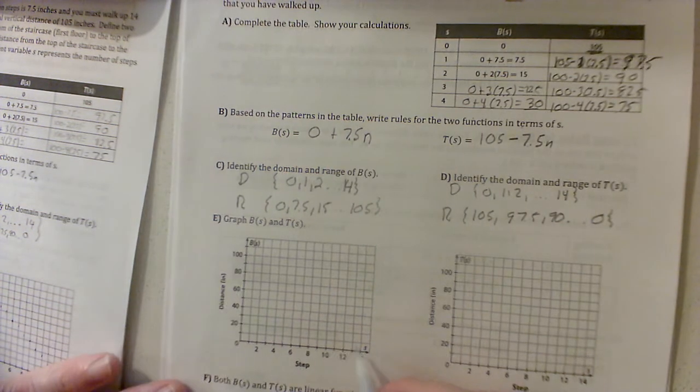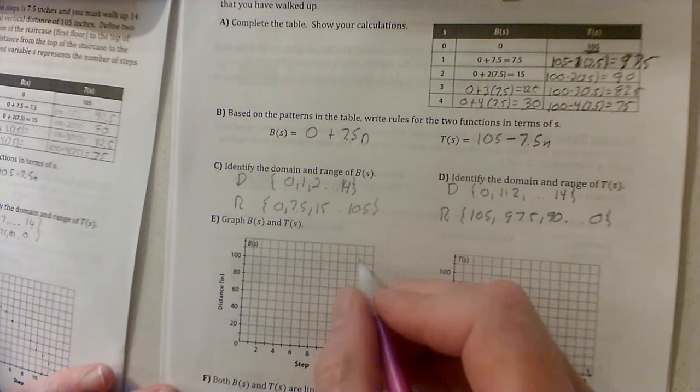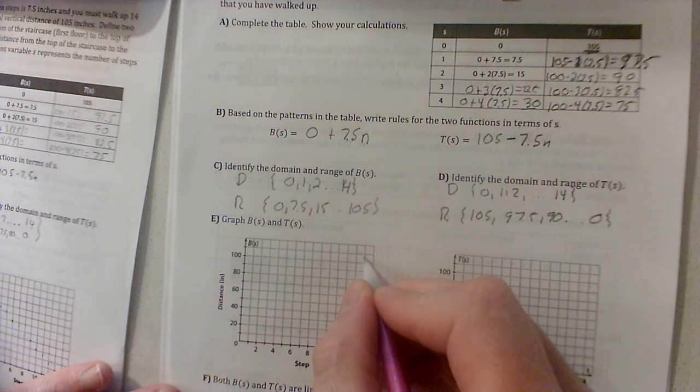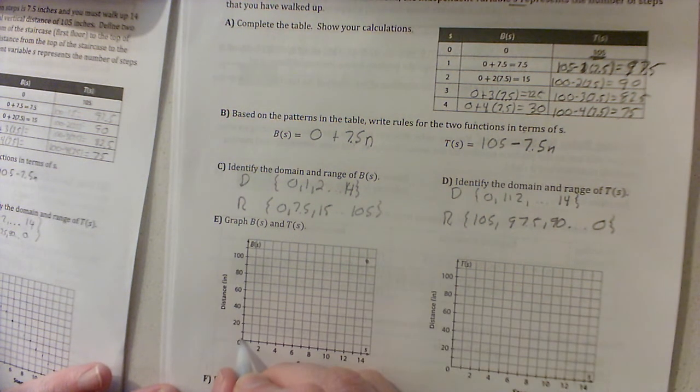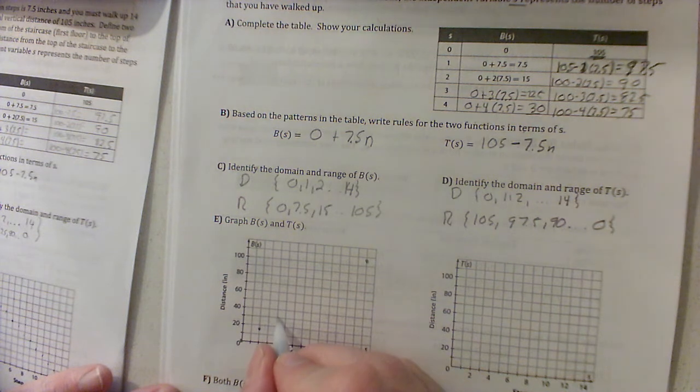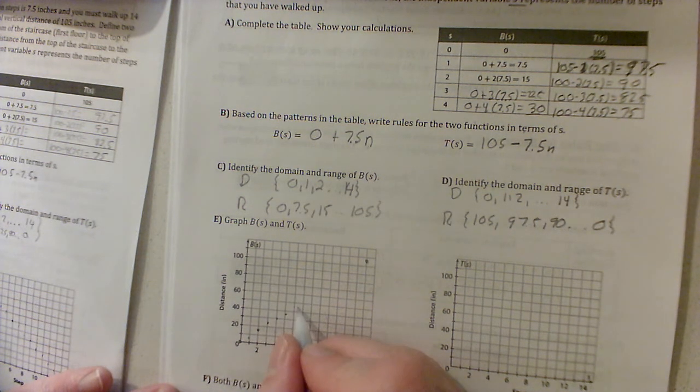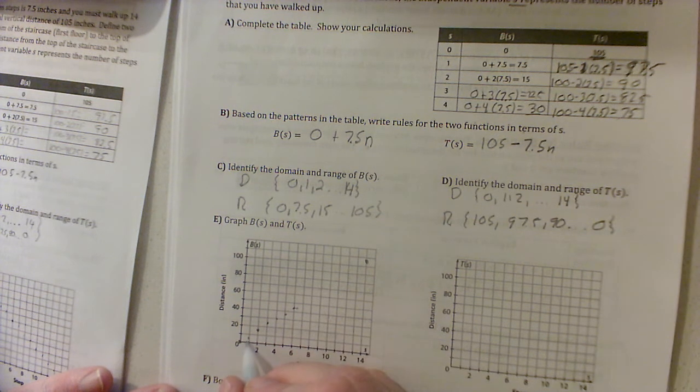All right. At 14 steps and at 105, looks like these are scale of 10. At 0 steps, I'm at 0. 2 steps, I'm at 15. I'm just kind of making something that makes sense to me. Something that looks like this. Let's see if I'm correct. So 15, that should be 30, and that should be 45.